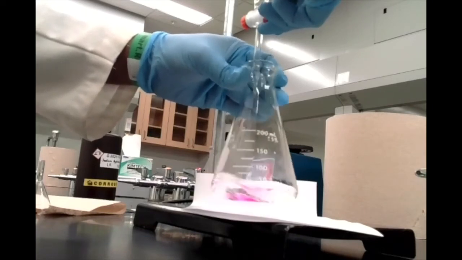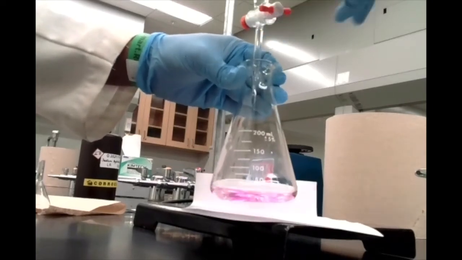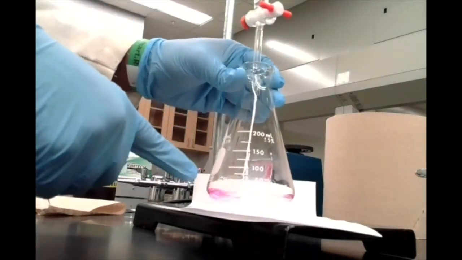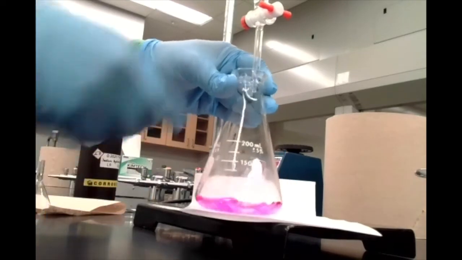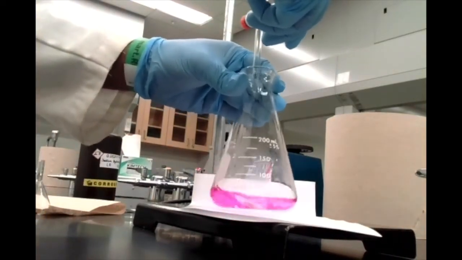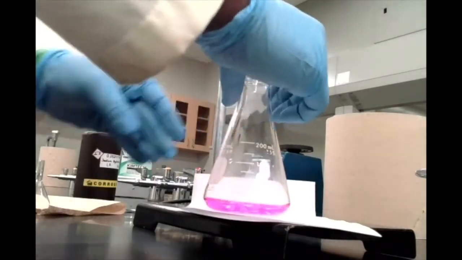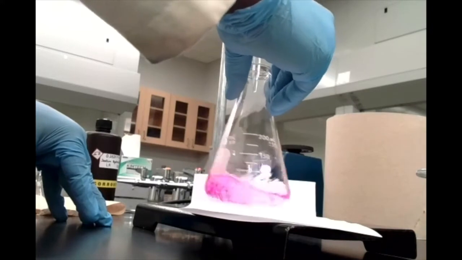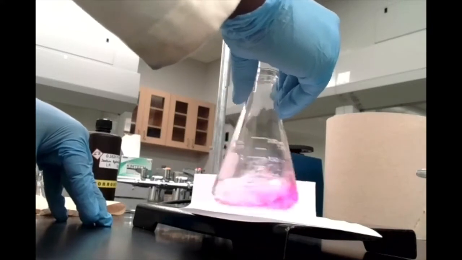Yeah, that pink color is staying longer, so that's okay. As I turn this, you can see that pink color has kind of disappeared. Oops. And actually, it looks like there was one more drop that fell as I got done. And you can see that pink color is not going anywhere. So we have reached the end point, and this is probably a good end point.